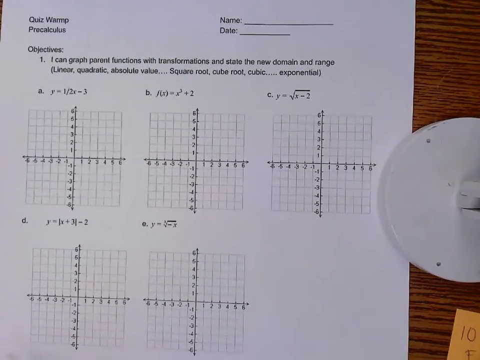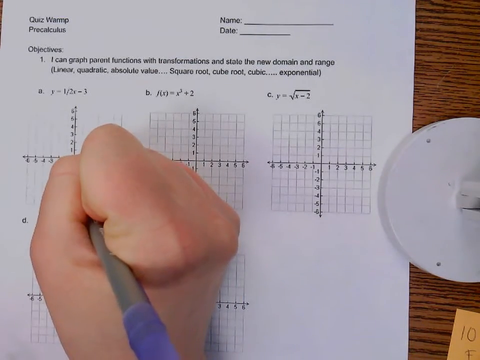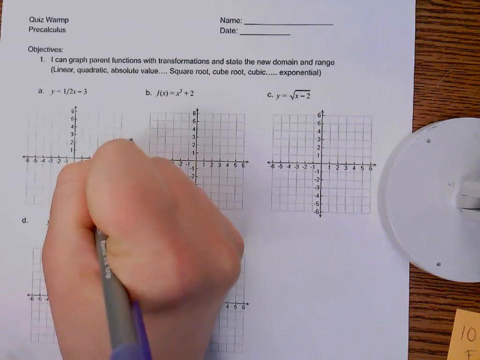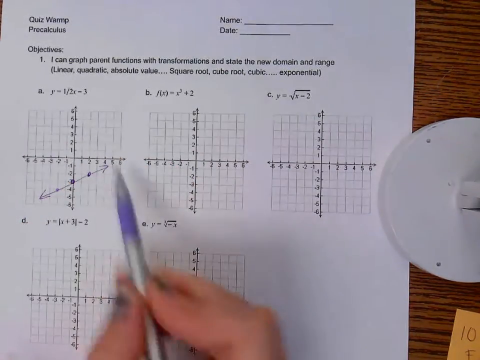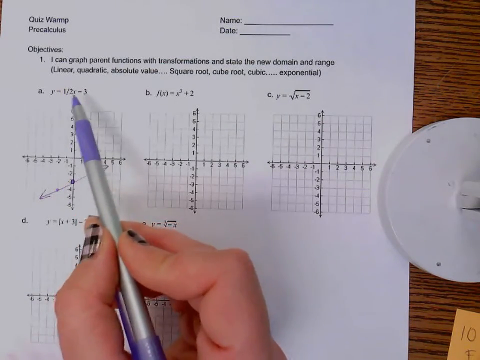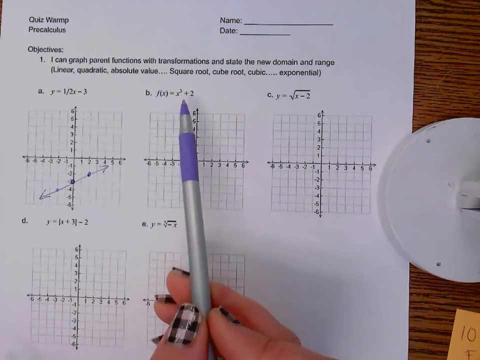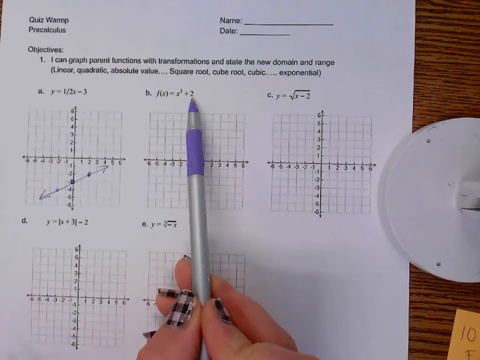So I hope you know that's a linear function, right? Y-intercept at -3, and it's just a slope of up 1/2 in either direction. So linear functions hopefully should be in your memory bank, and if not, y equals mx plus b, you got to review that. And then this one is just a cubic function that's been shifted up 2.